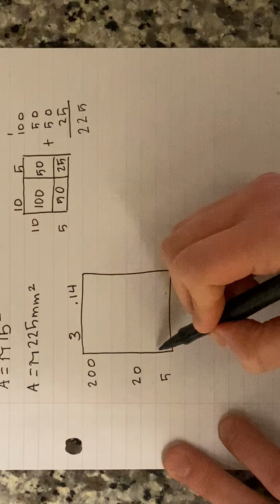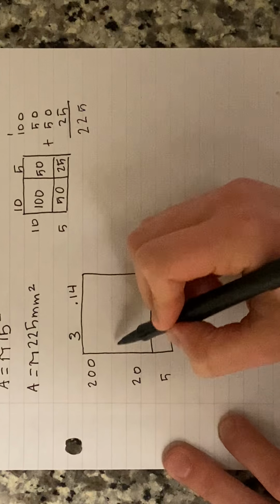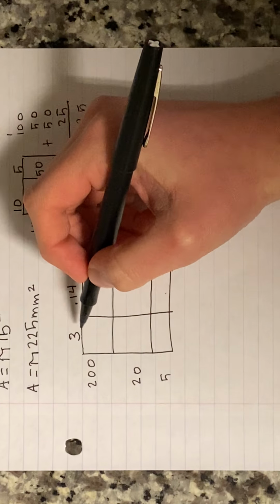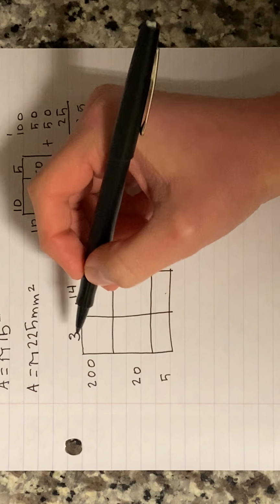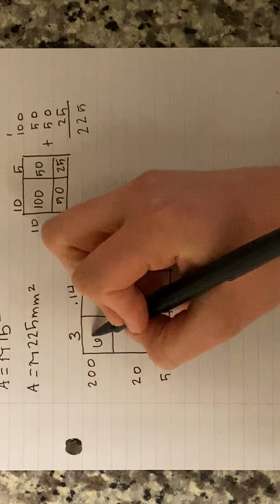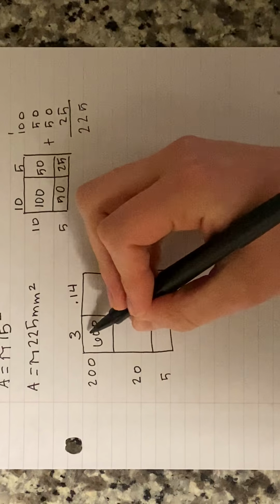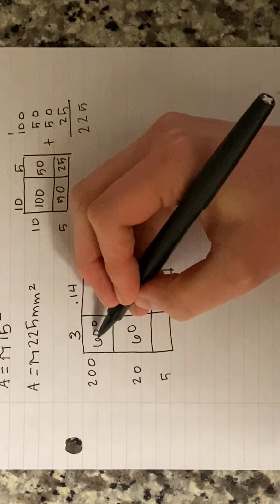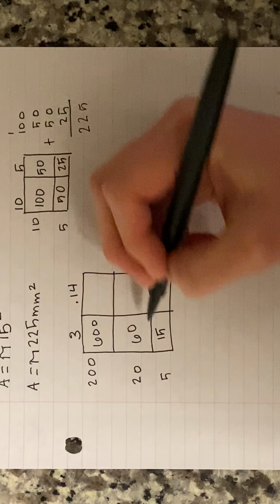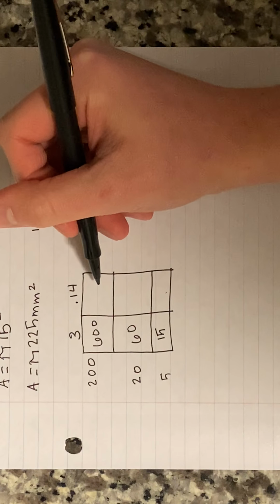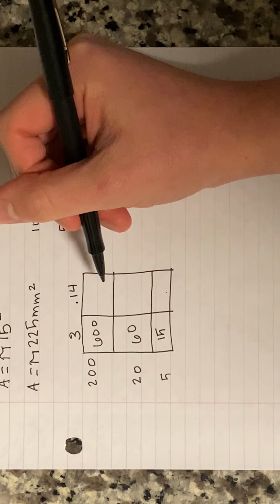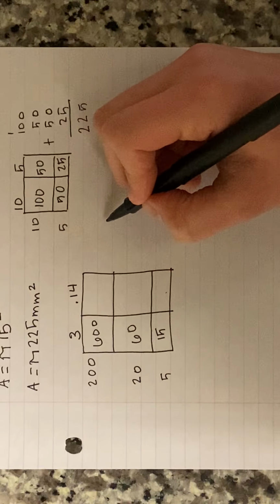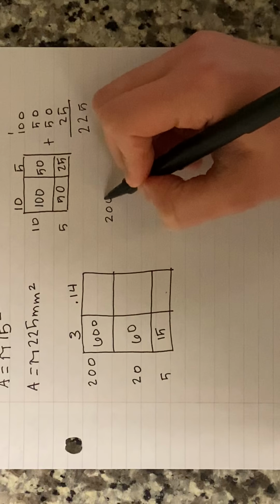And I will draw my lines and calculate. So 200 times 3, I'm going to go 200, 400, 600. 20 times 3 is 20, 40, 60. 5 times 3 is 5, 10, 15. And then 200 times 0.14. This one might be a little bit tricky to do in your head, so what I did is I did write this one out.